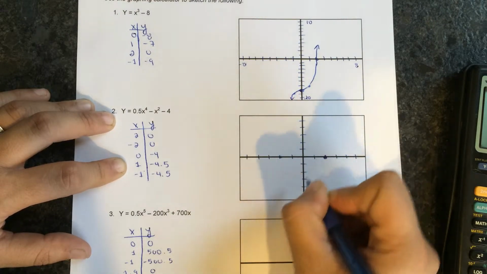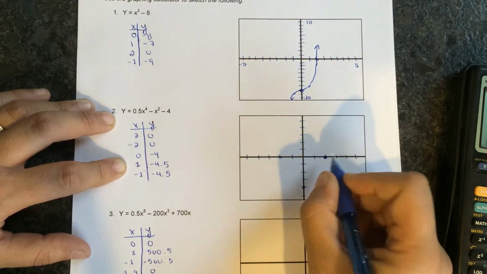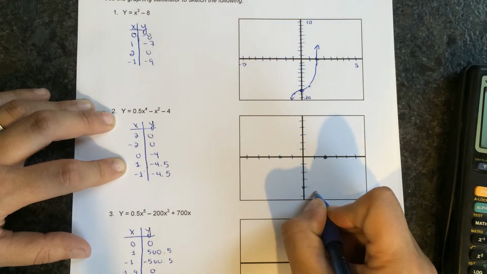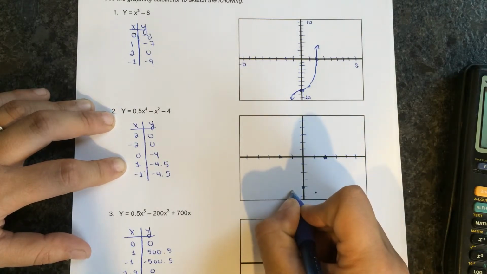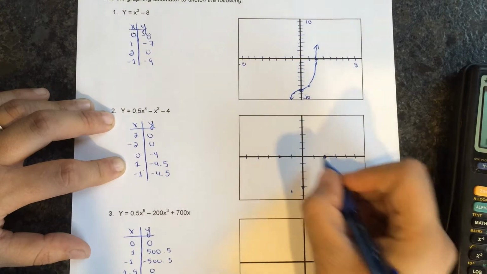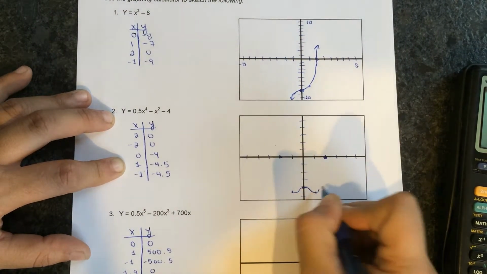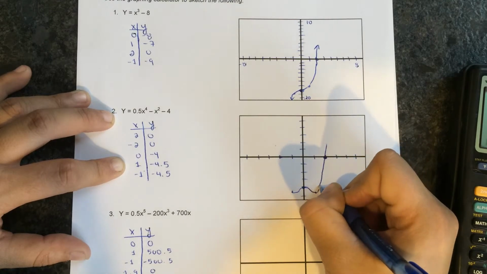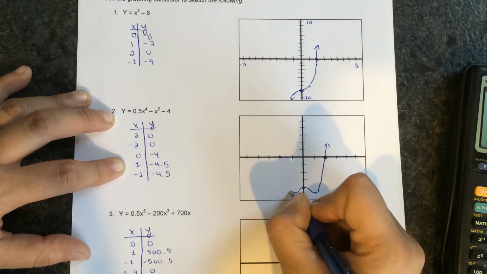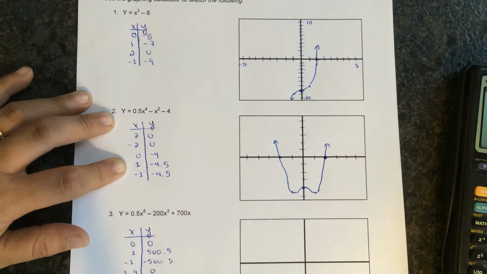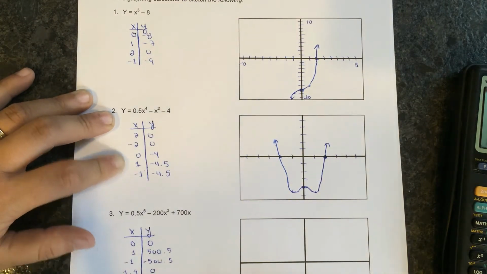Okay, so 2, 0, -2, 0, 0, -4, and then 1, -4.5, and -1, -4.5. So this was the one that looked like a W. It's kind of a sad looking W, but it's pretty close.